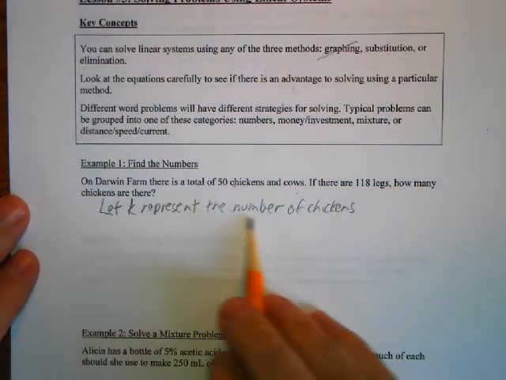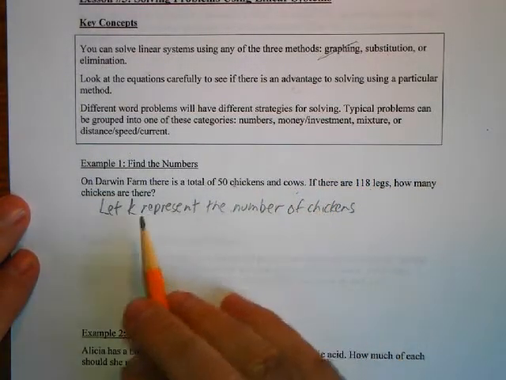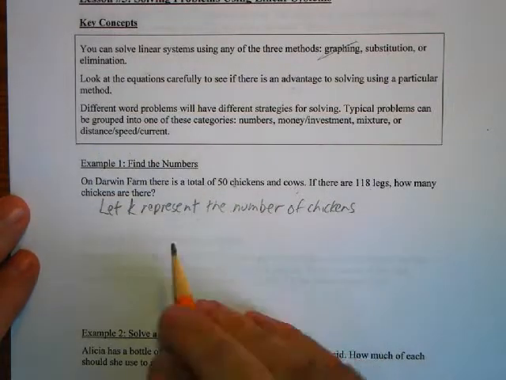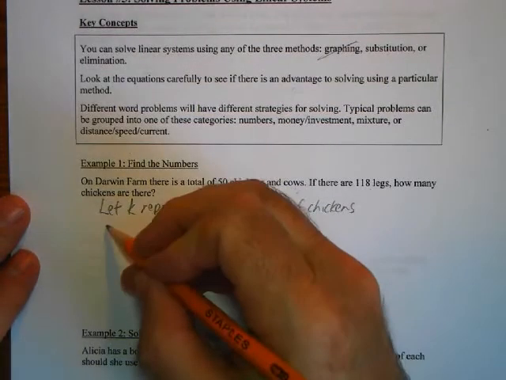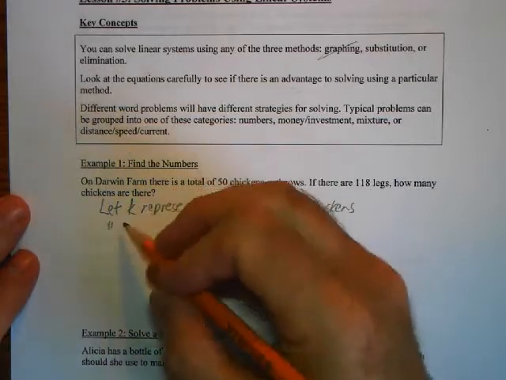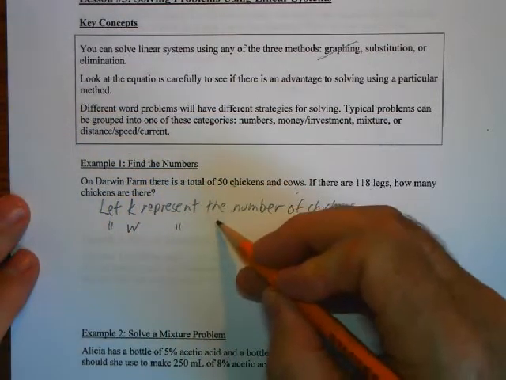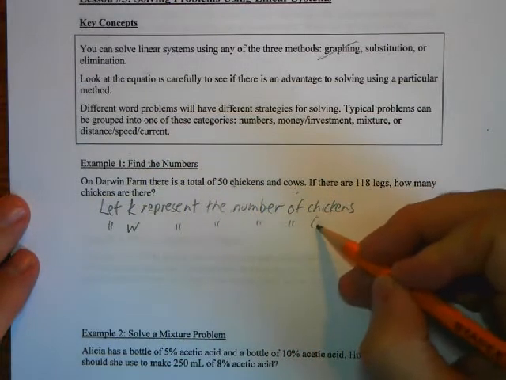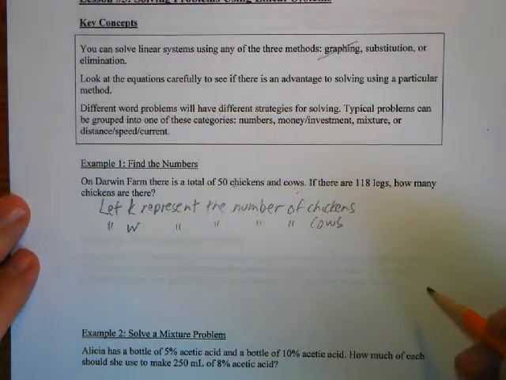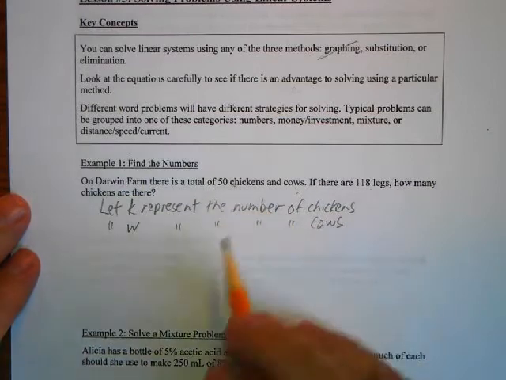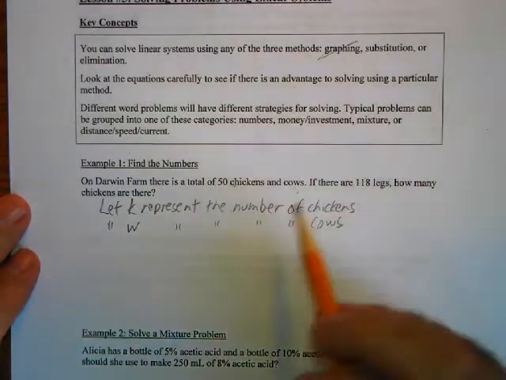Okay, now if you do a good job doing the first one, well, the second one's really similar. So I'm going to, like I said, use W for cow. I'm going to use a double quote every time the word's the same. So let W represent the number of cows. Okay, and now it's very clear. K is the number of chickens, W is the number of cows.